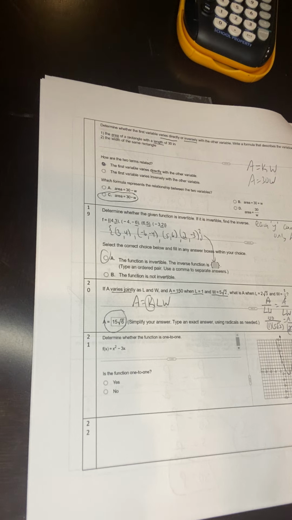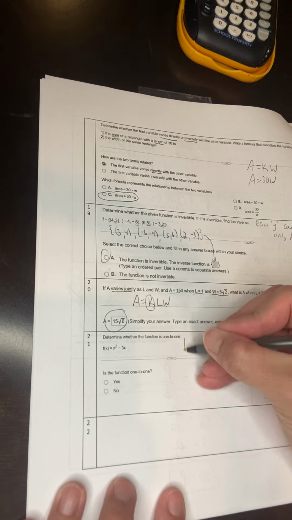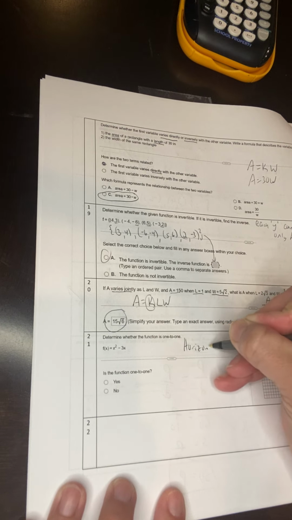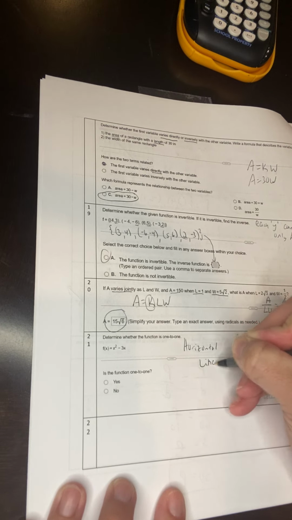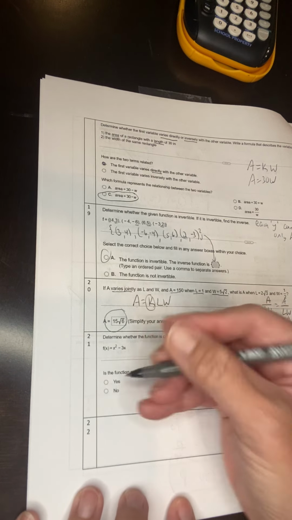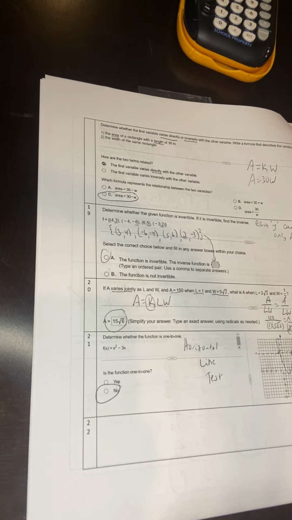All right, 21, determine whether the function is 1 to 1. This is where you're going to do the horizontal line test. So you can see if I draw a horizontal line on this graph, it touches my horizontal line twice at any given time. So it's not 1 to 1. It fails the horizontal line test.